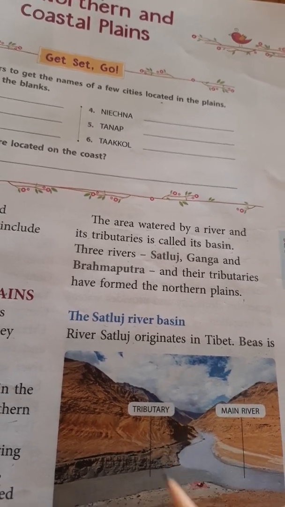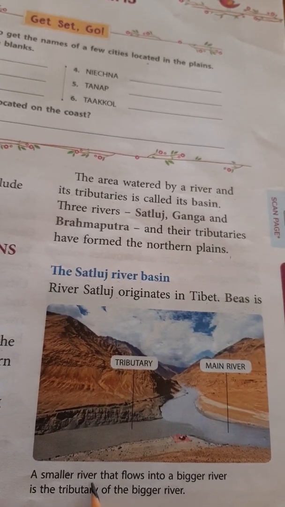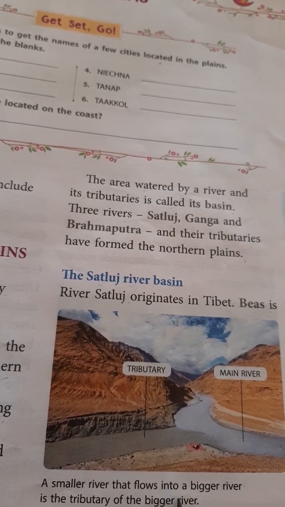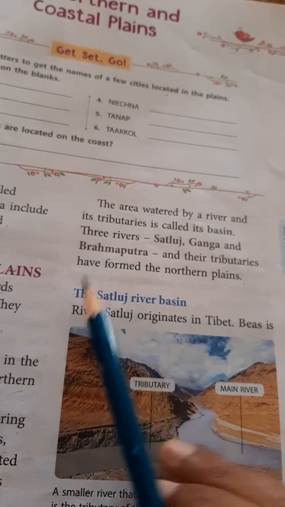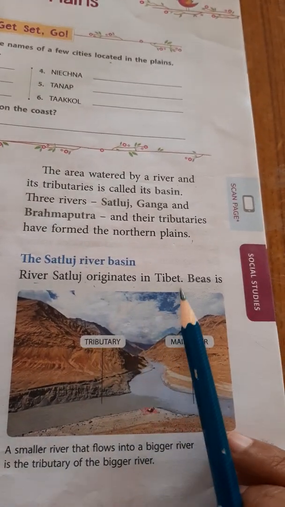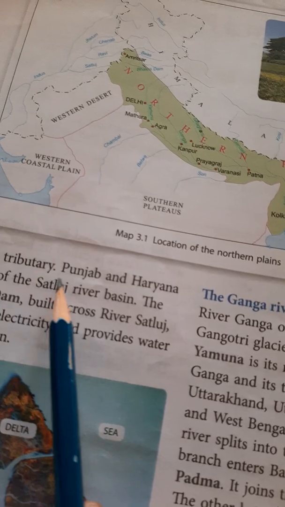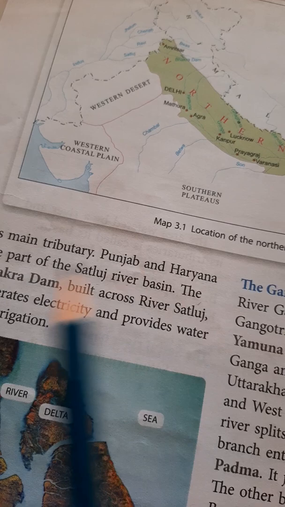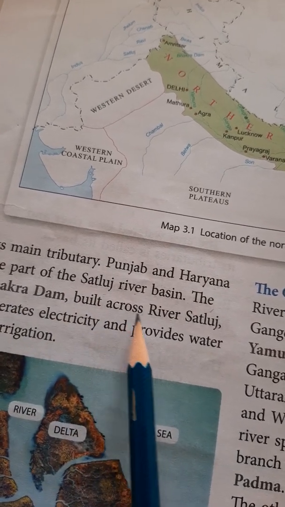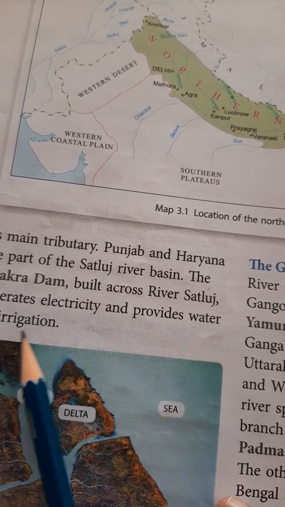So, what is a tributary, children? A smaller river. If you see this picture, you will understand. A smaller river that flows into a bigger river is the tributary of the bigger river. Next, river Sutlej originates in Tibet. Turn the page, children. Beas is its main tributary. Punjab and Haryana are part of the Sutlej river basin. The Bhakra dam built across river Sutlej generates electricity and provides water for irrigation.